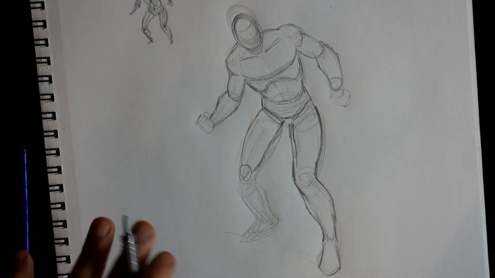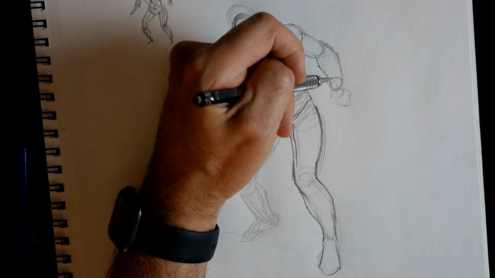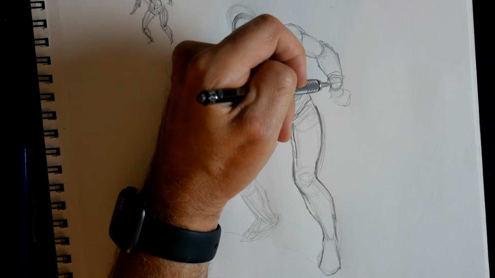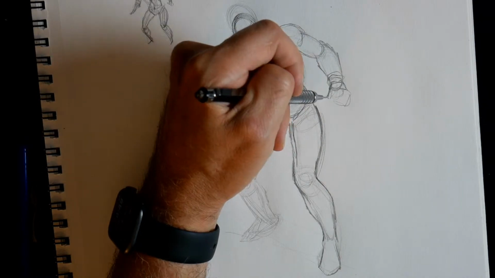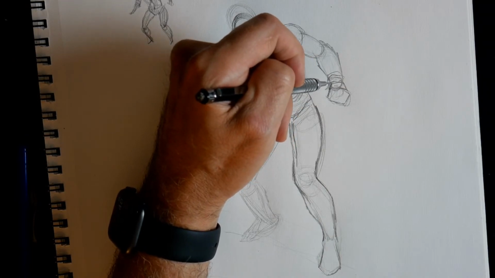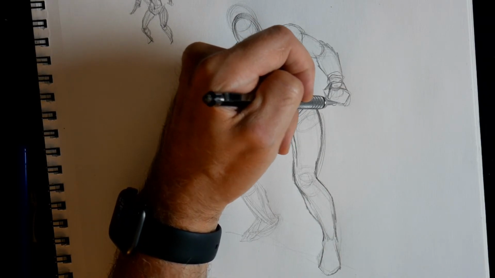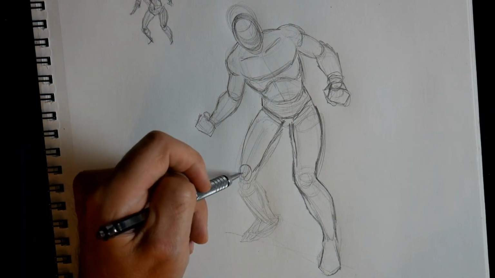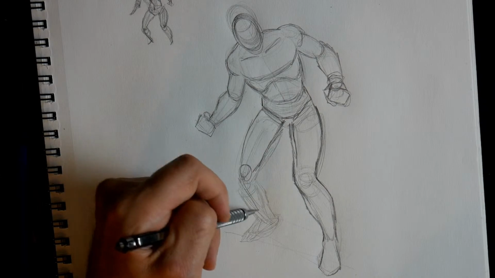Going off camera there. And then he starts off with he's got like the cuff here. Puts the fist very rectangular, very boxy at first. Bring this leg back here.